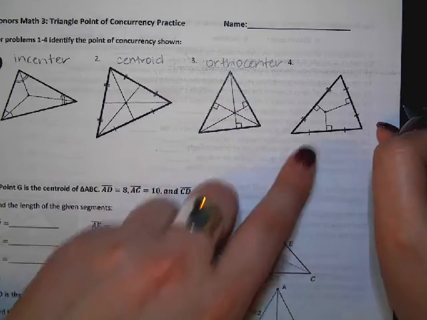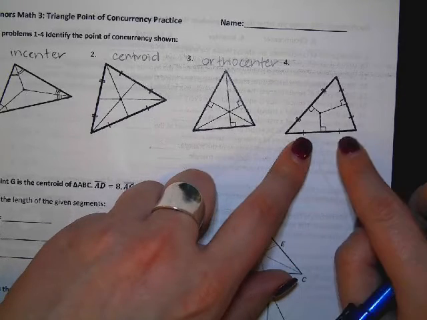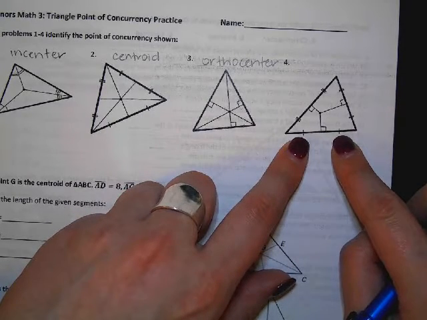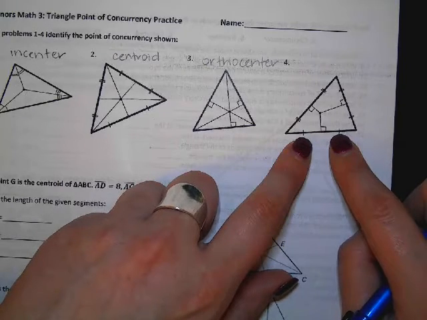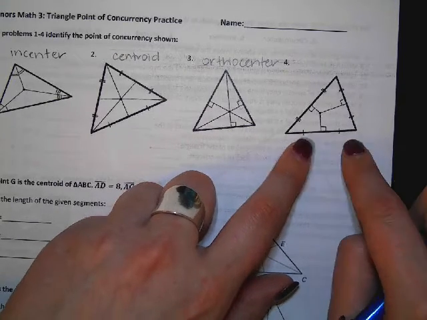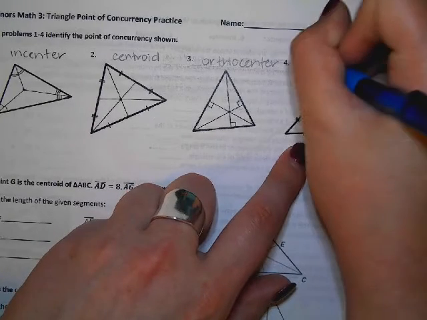Okay, so over here, this time we've got perpendicular lines, and we've got these little markings. This is a circumcenter because they're perpendicular bisectors this time. It's a perpendicular line, but it actually cuts it in half. So perpendicular bisector means that this is a circumcenter.